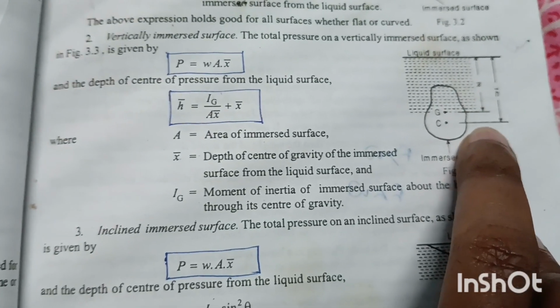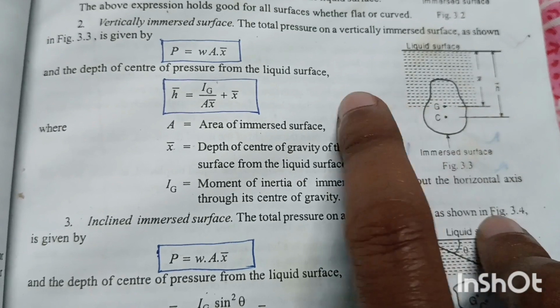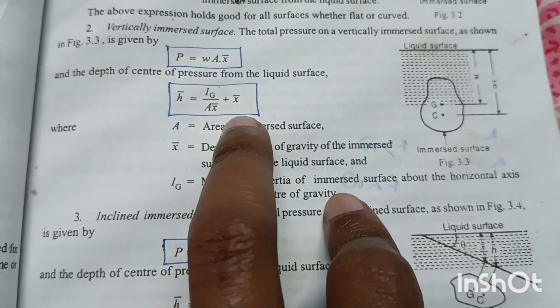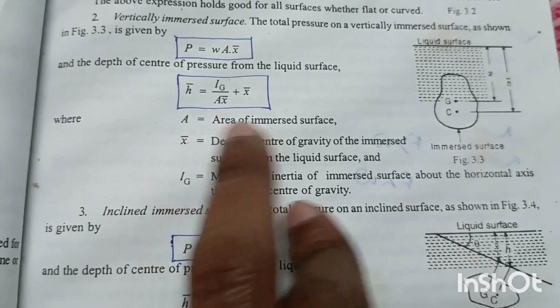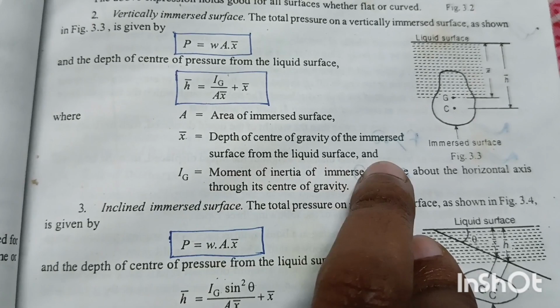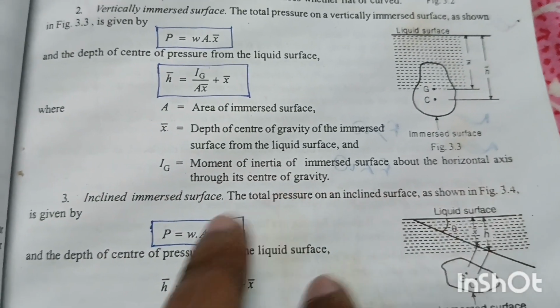And the center of pressure, which is below the CG, will be equal to Ig divided by A into X bar plus X bar, where A is the area of the immersed surface, X bar is the depth of CG of the immersed surface from the liquid surface, and Ig is the moment of inertia of the immersed surface about the horizontal axis through its CG.